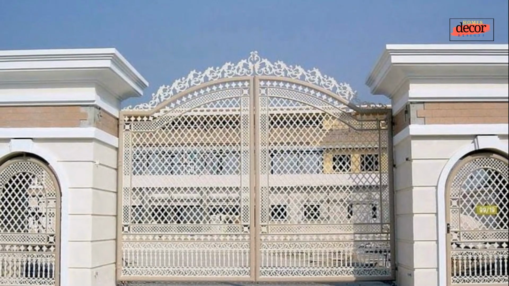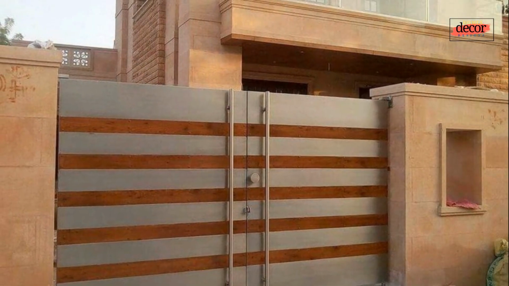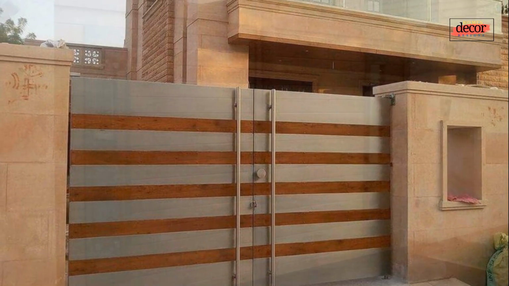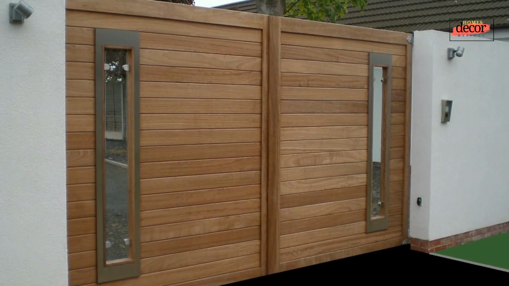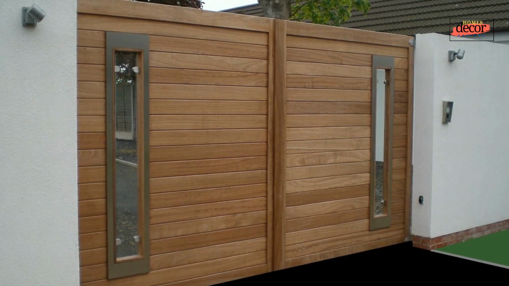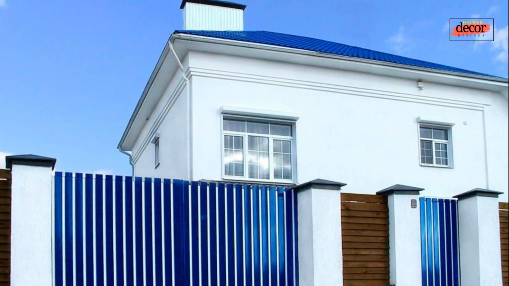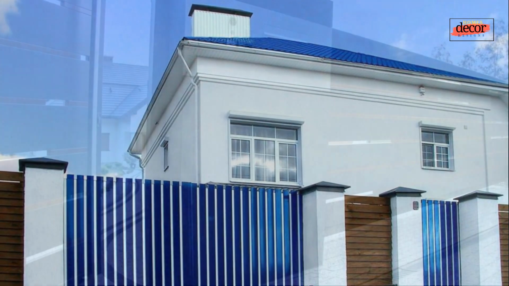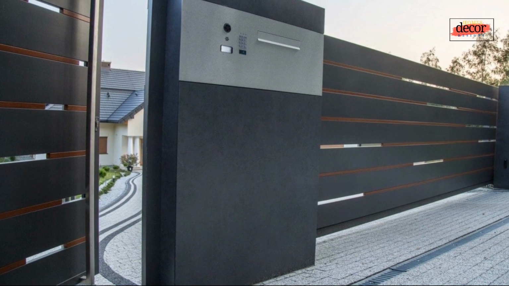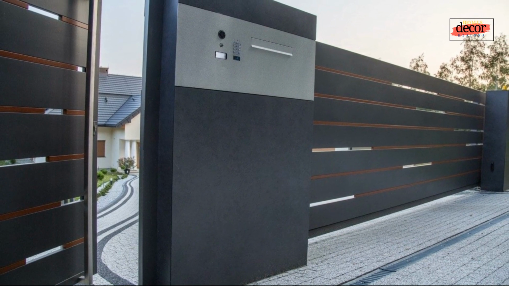6. A gate made from wood with a stained finish. 7. A gate made from wrought iron with a decorative scrollwork design. 8. A gate with a mixture of metal and wood. 9. A gate with a living wall. 10. A gate with a glass insert. These are just a few of the many great modern main gate design ideas available.